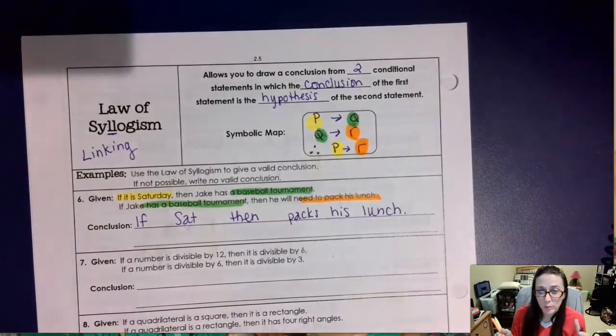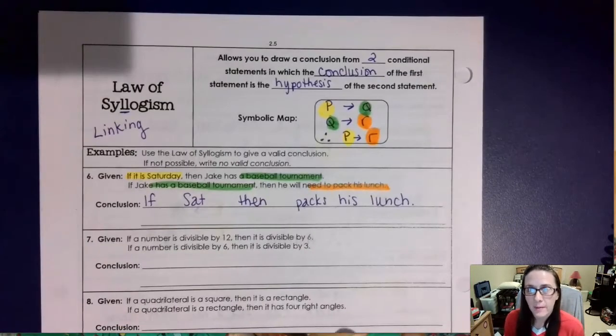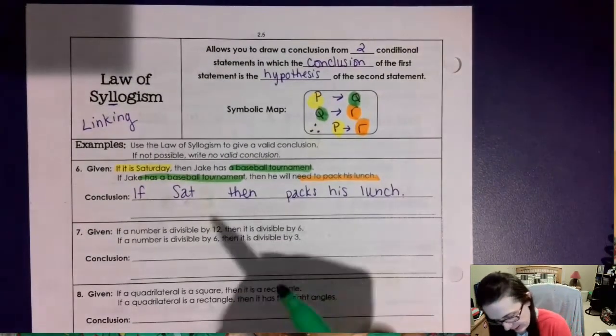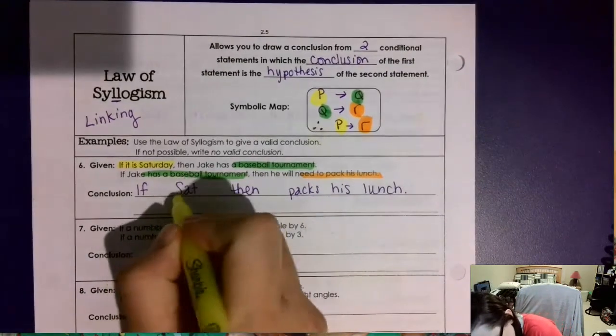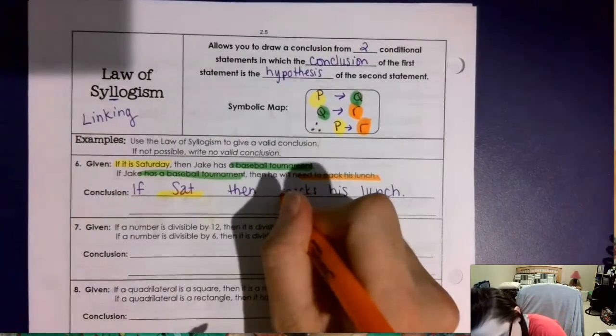Again, I'm going to abbreviate my sentences. They're not going to be full and complete sentences because I'm lazy, I guess. But you can write full and complete sentences if you want. And again, I like to highlight these. If Saturday, then he packs his lunch.